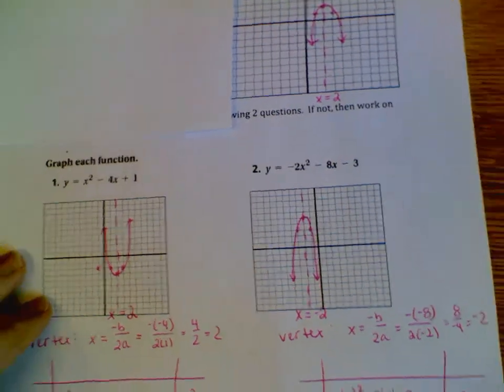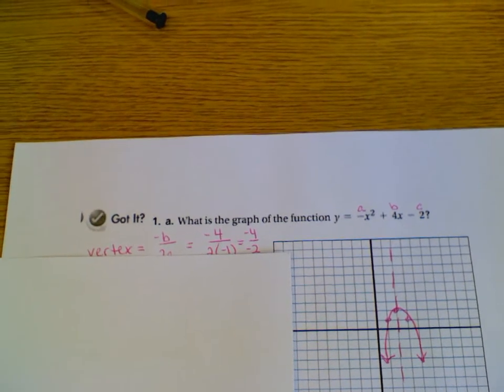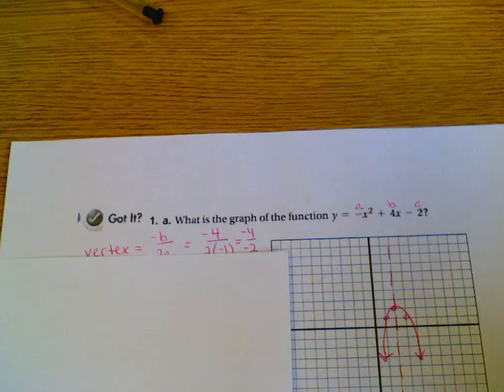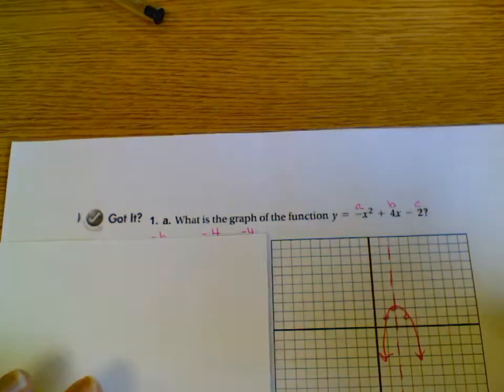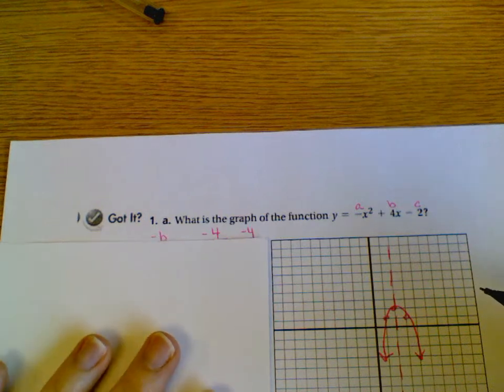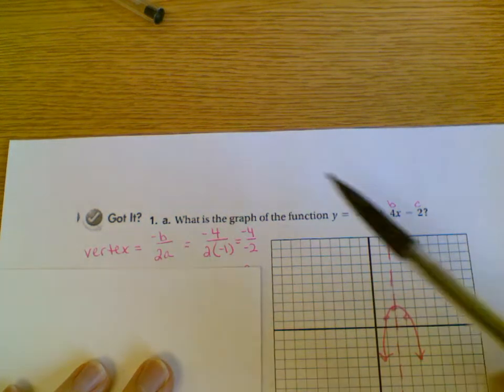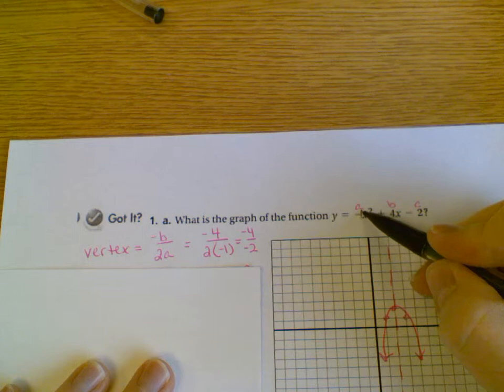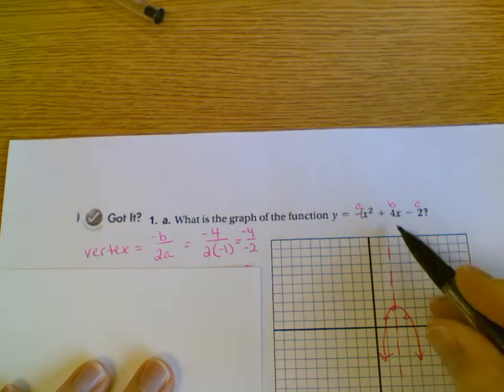So on the next question, it's asking you to graph -x squared + 4x - 2. So remember, I don't have to use -1, 0, 1 now because it's not that easy. So I have to use the formula opposite of b over 2a. So my a is -1, my b is 4.